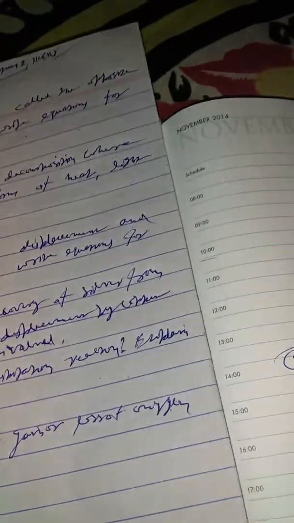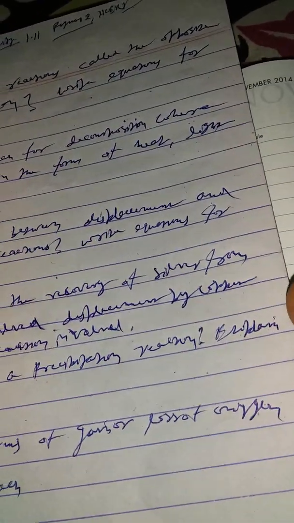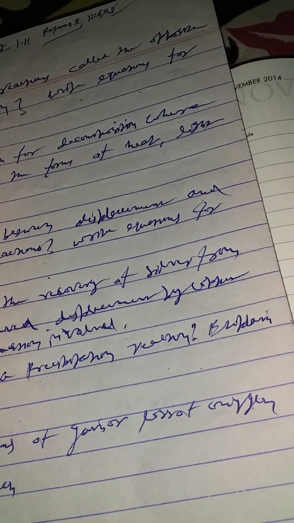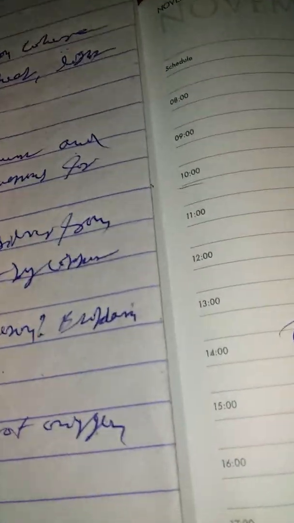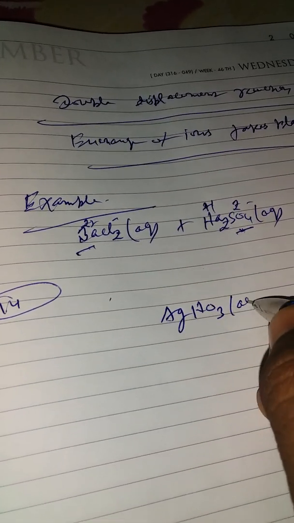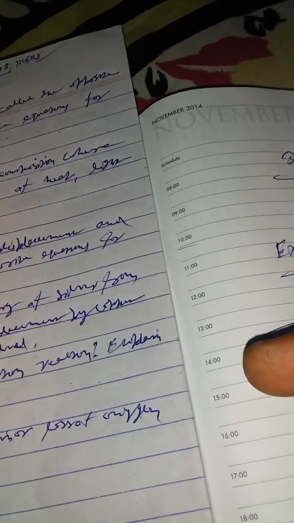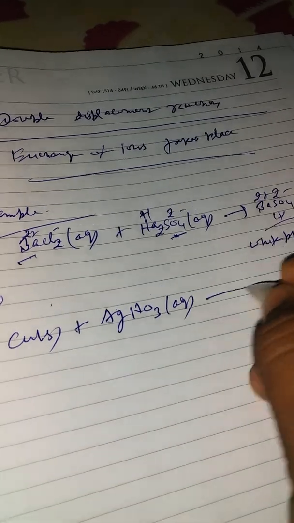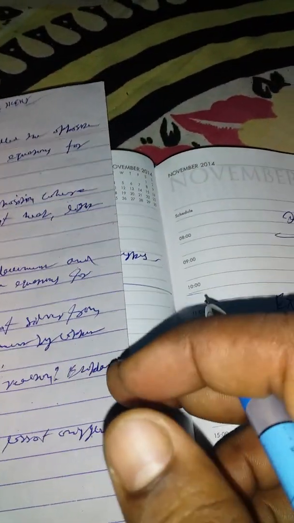Now next one, question number 14. In the refining of silver, the recovery of silver from silver nitrate solution, AgNO3 solution, that is in aqueous form, involves displacement by copper. Here displacement by copper, that is copper in the form of solid. So write down the reaction involved.